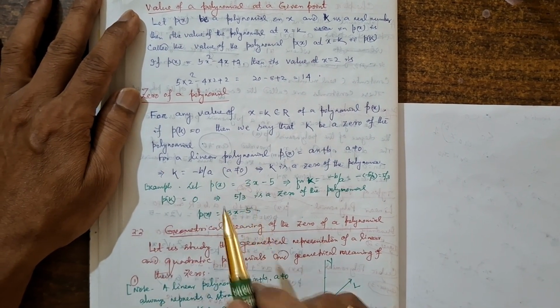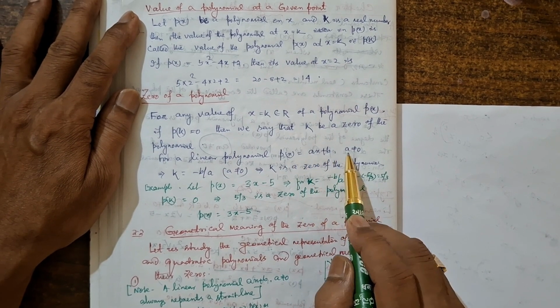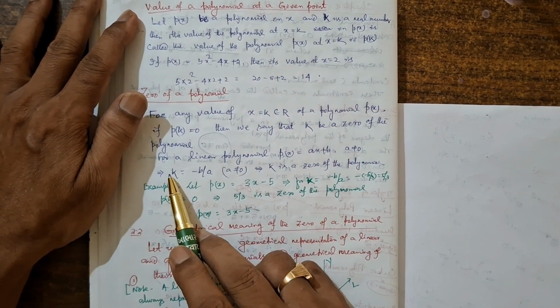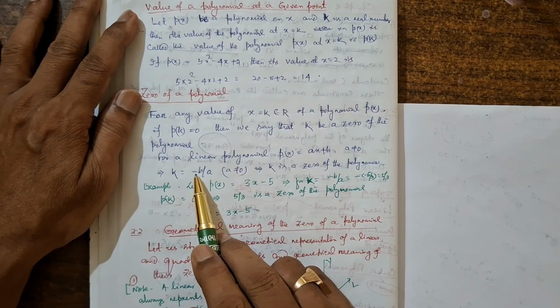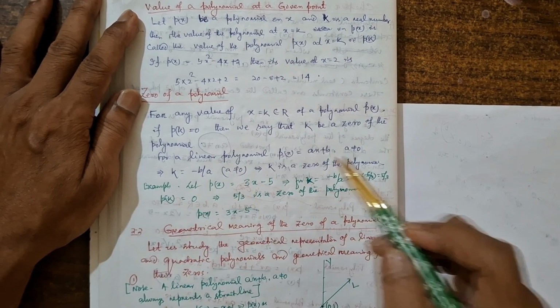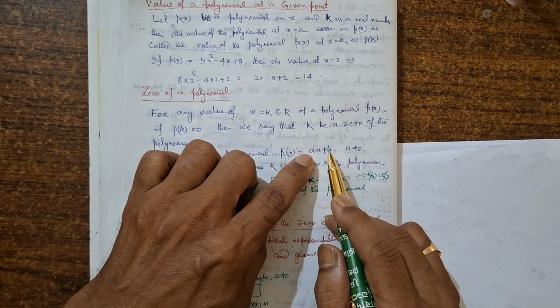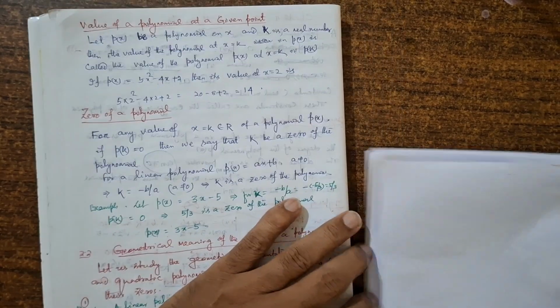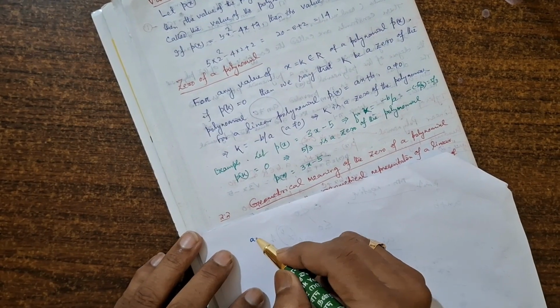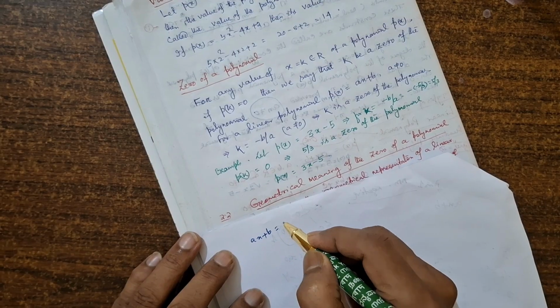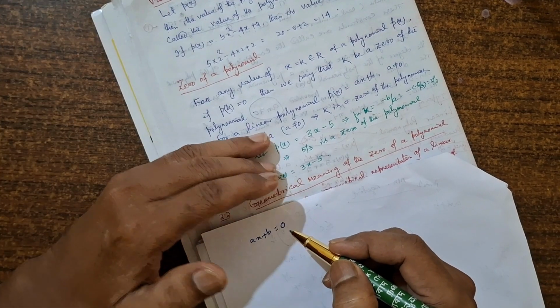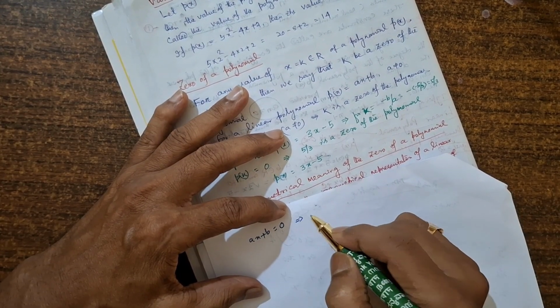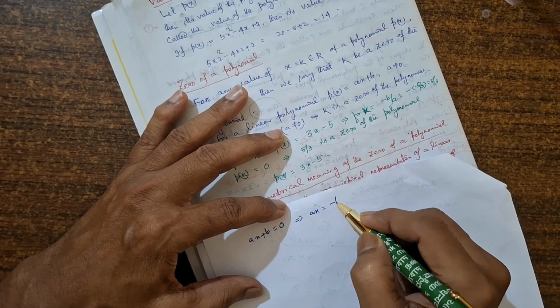For a linear polynomial, p(x) is equal to ax plus b, a is not equal to 0, this implies k is equal to minus b by a, because ax plus b will be 0. That will be the zero of the polynomial. This implies ax is equal to minus b.